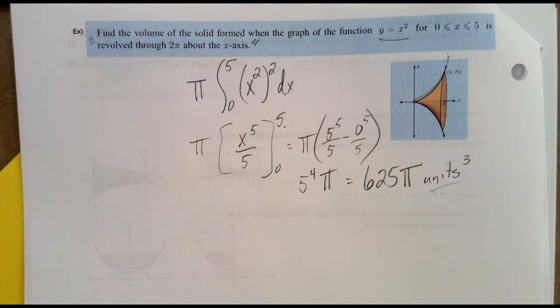Ironically, in math, I'd be like, yeah, centimeters, whatever. If you put the wrong units, you don't want to mark it wrong.